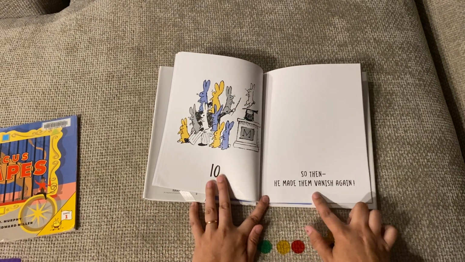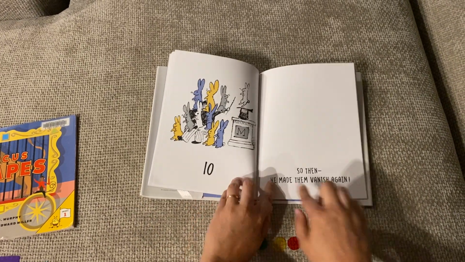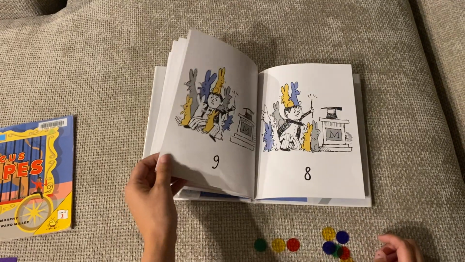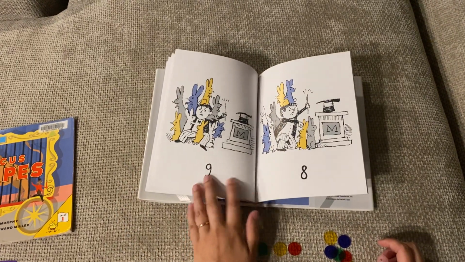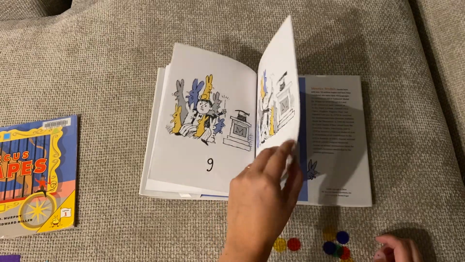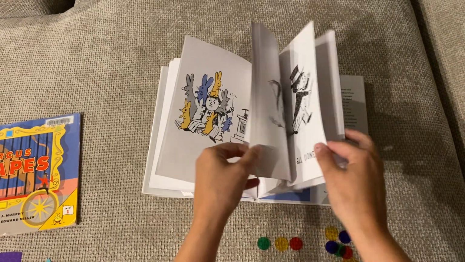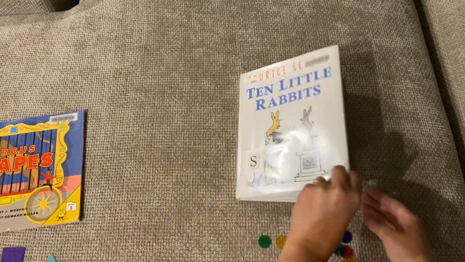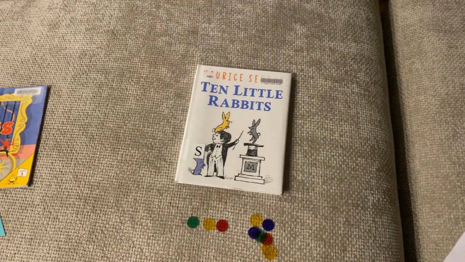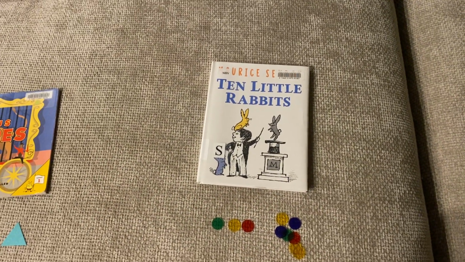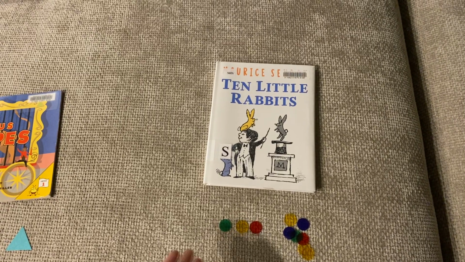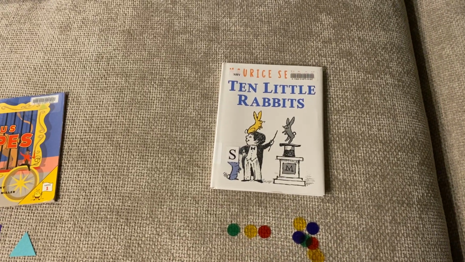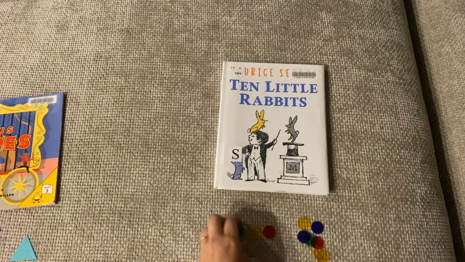And then it says, so then he made them vanish again because the stage was getting too crowded. And then it counts back down from 9 to 8 all the way down to 1. And then at the end, he says, all done. After reading, I'll pose a higher level question like, instead of putting all the rabbits back into the hat, what else could the magician have done to deal with the crowded stage?